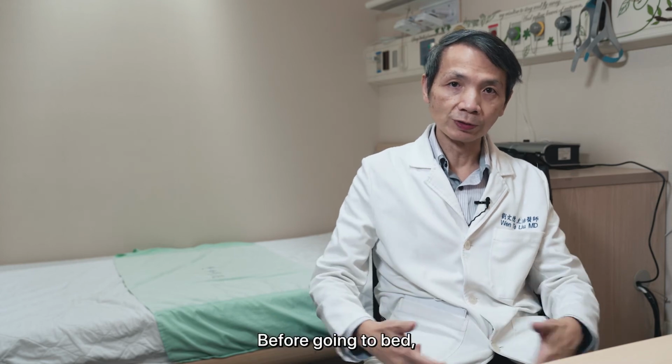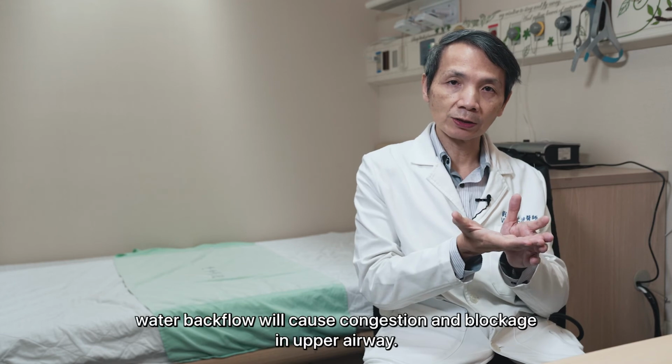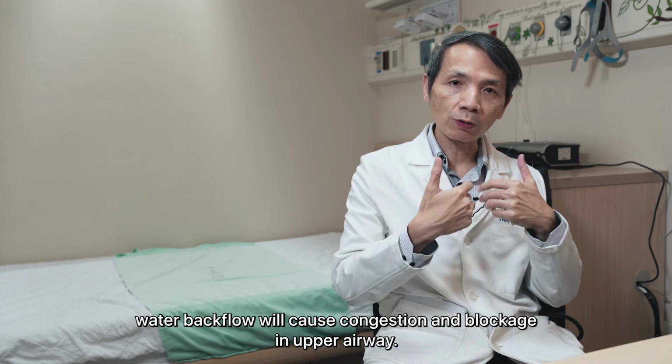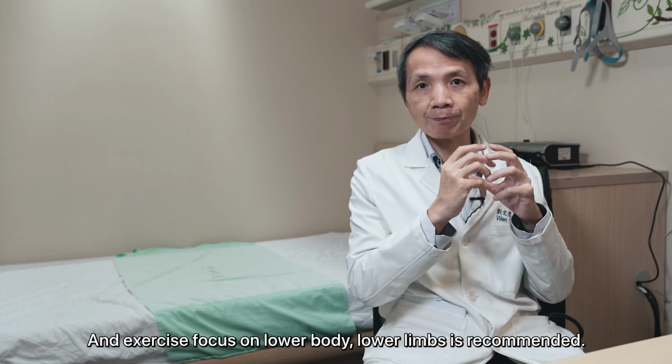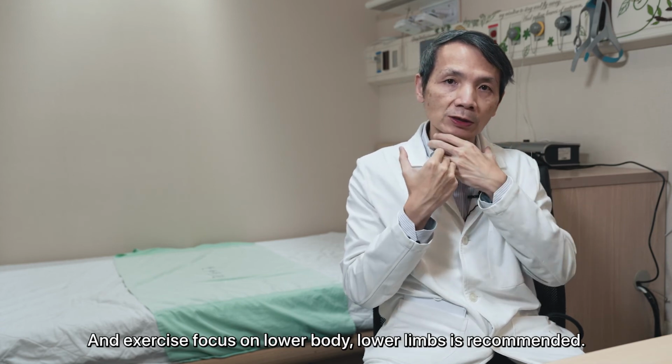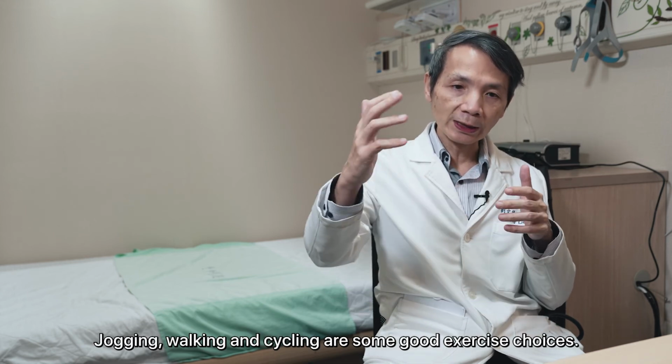Before going to bed, if you are not a physically active person, water backflow will cause congestion and blockage in the upper airway. An effective way to reduce backflow is exercising. An exercise focused on the lower body, lower limbs is recommended. Jogging, walking, and cycling are some good exercise choices.